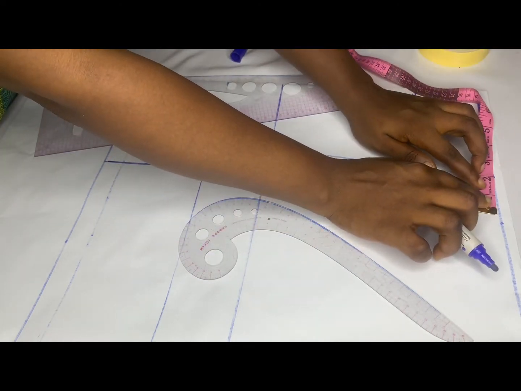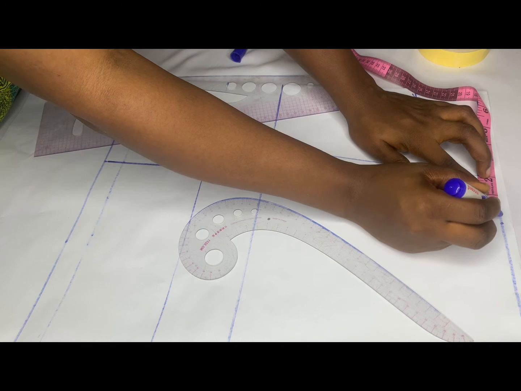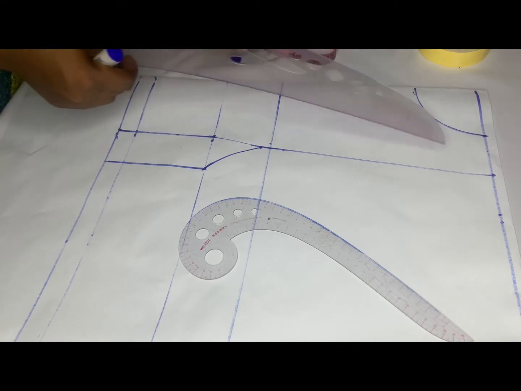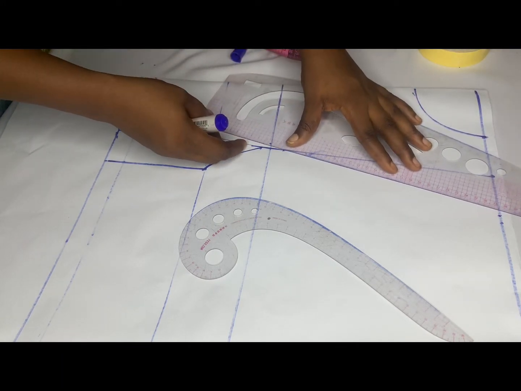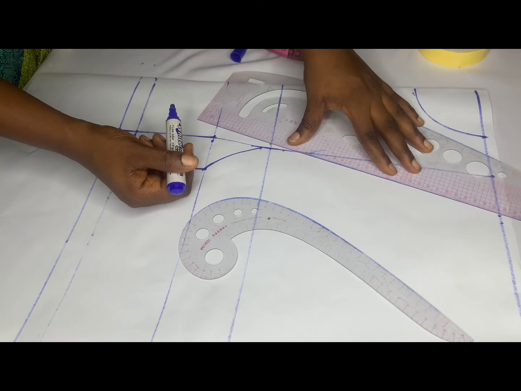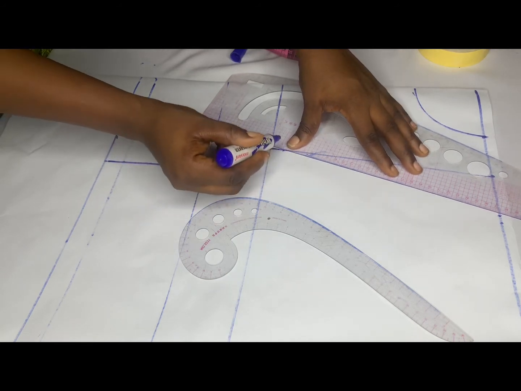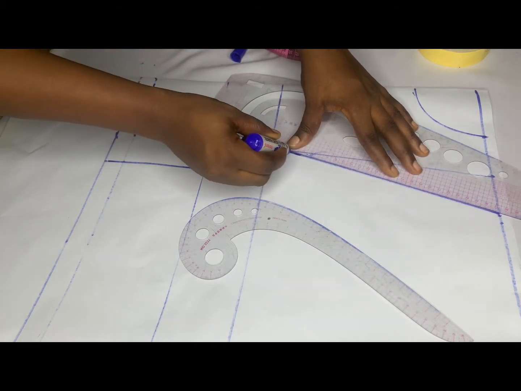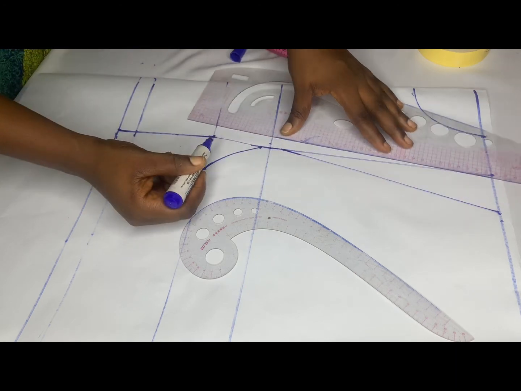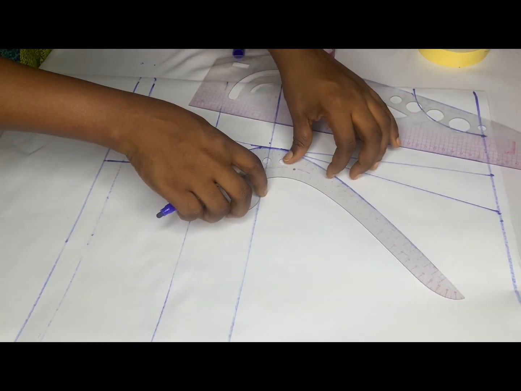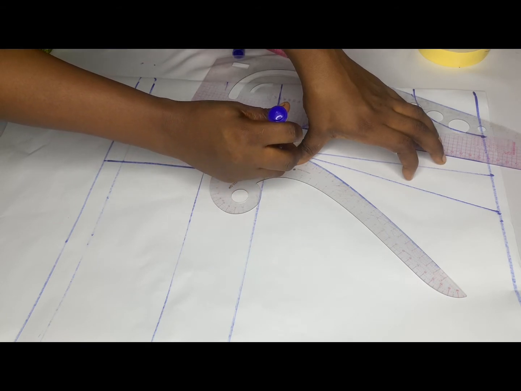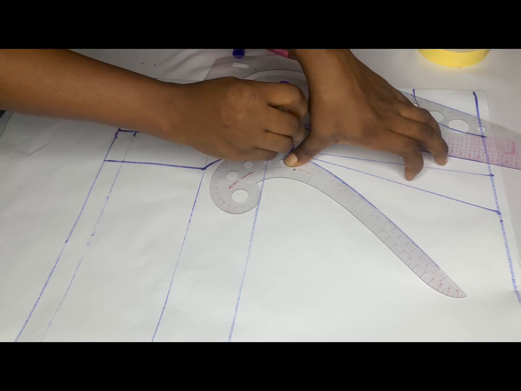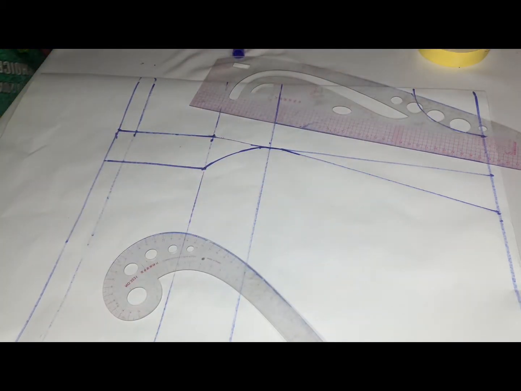Then from my shoulder, I have to mark out 2 inches. Connect it to my bust point. Yes, connect it like this. You can see the shape is already there. I don't want my bust point to be pointy. That's why I'm using this curve to make sure that place is curvy. You can see it now.